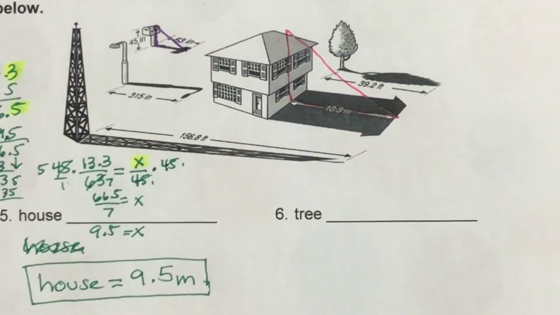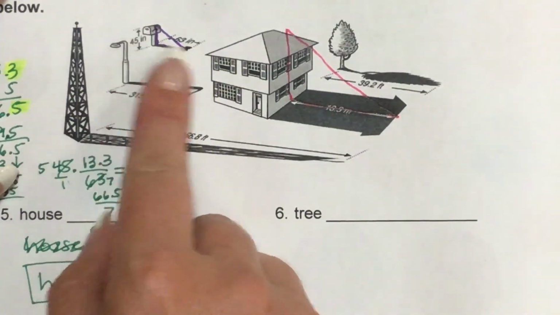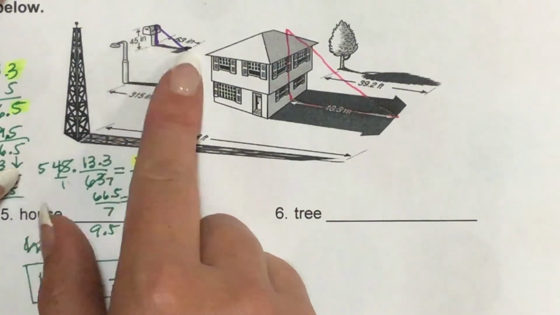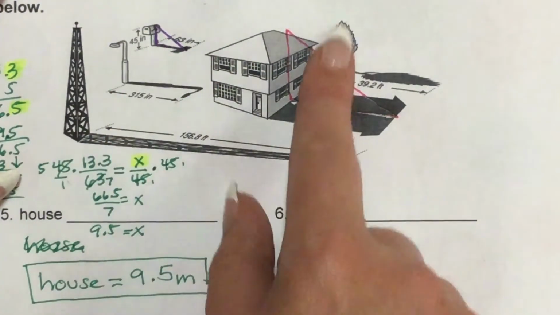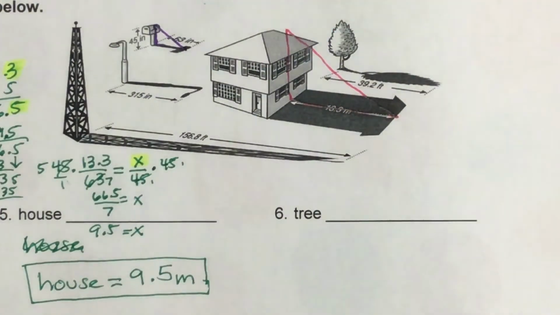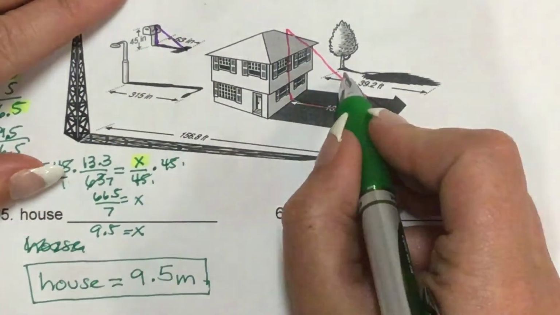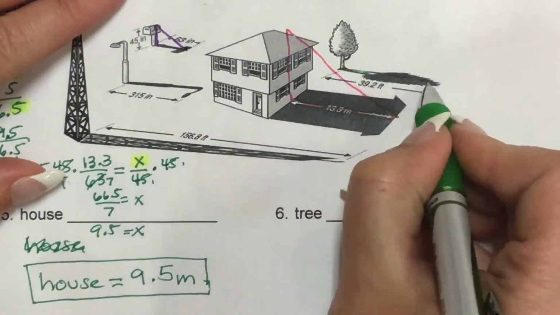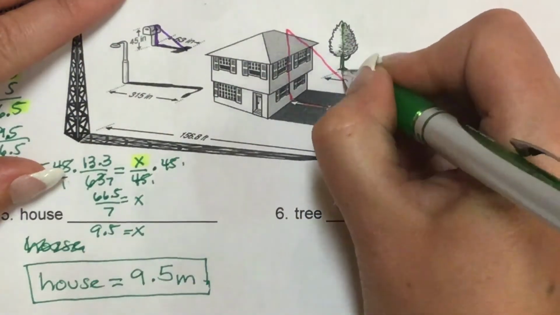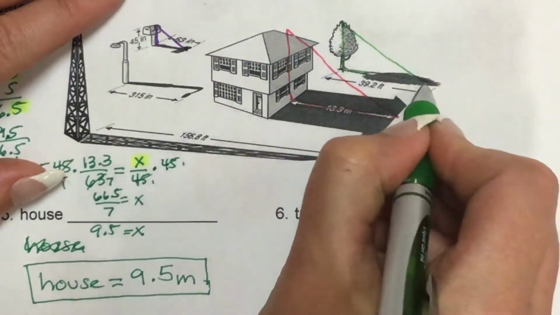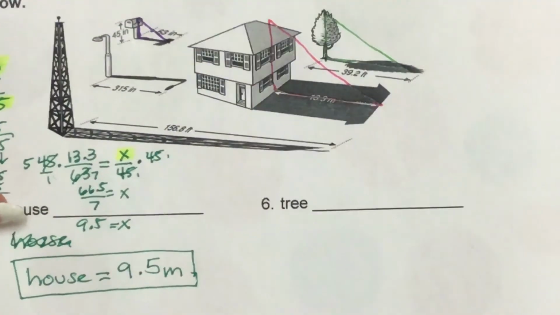So we're going to do this same process for the tree. We're going to figure out how tall the tree is. So we're going to use this same triangle here because we have the height and we have the length of the shadow. Here with the tree, we have the length of the shadow, but we're trying to find the height. Okay? So we're going to go ahead and set up our proportion.